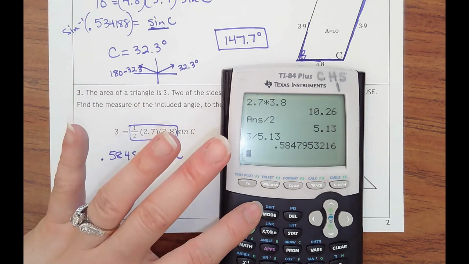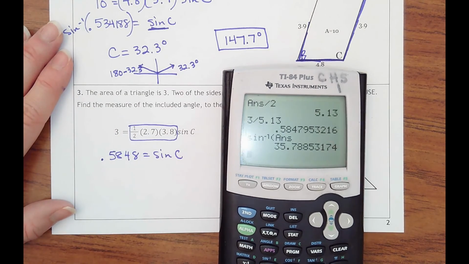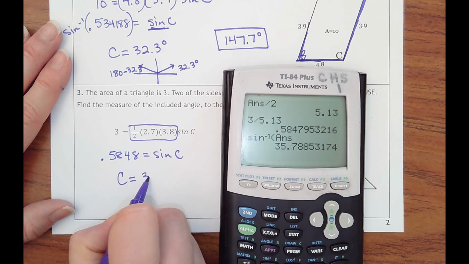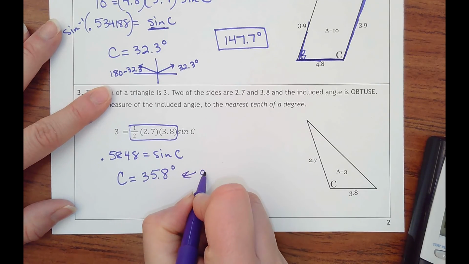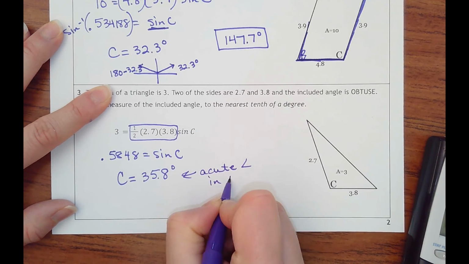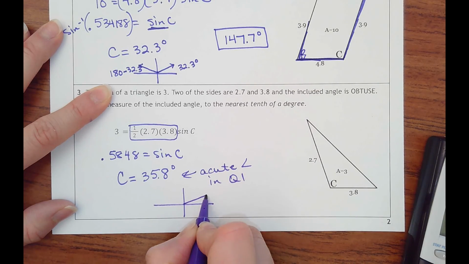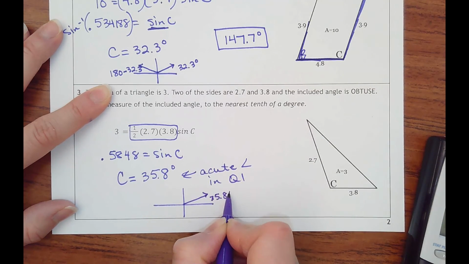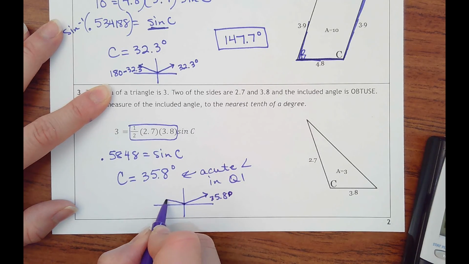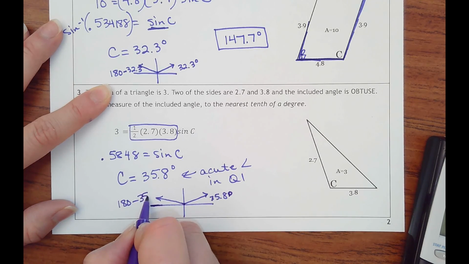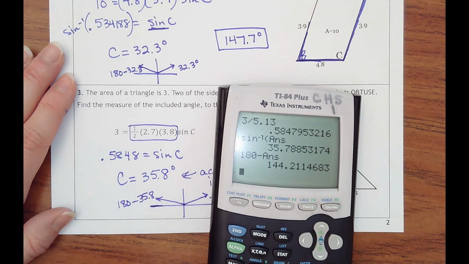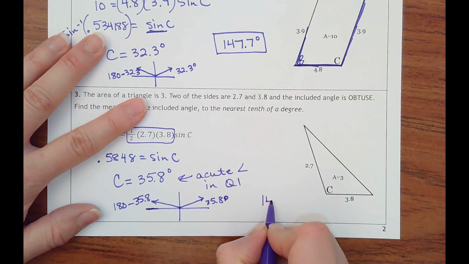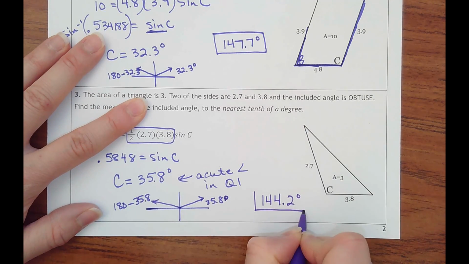Then I want an inverse sine. And so I get the angle of C to be 35.8 degrees. But again, that would be an acute angle in quadrant 1. We want to know where else sine is positive, which is over here. So we're going to have to take 180 minus a reference angle to get the obtuse angle. And that gets 144.2 degrees. And that's it.